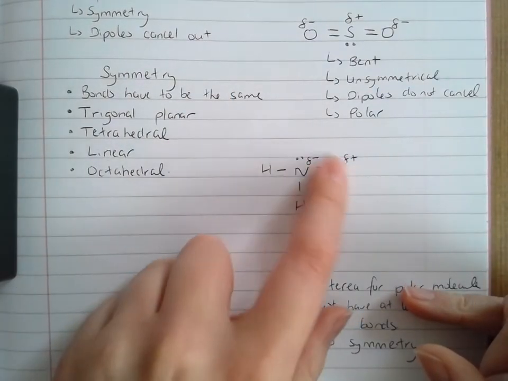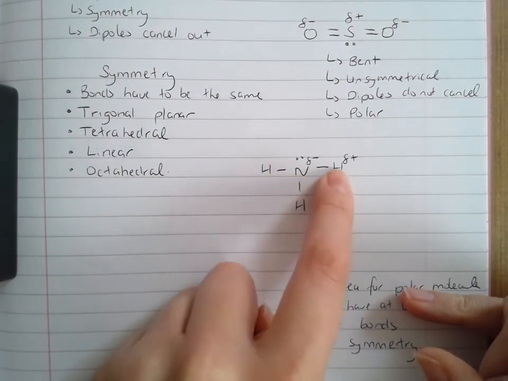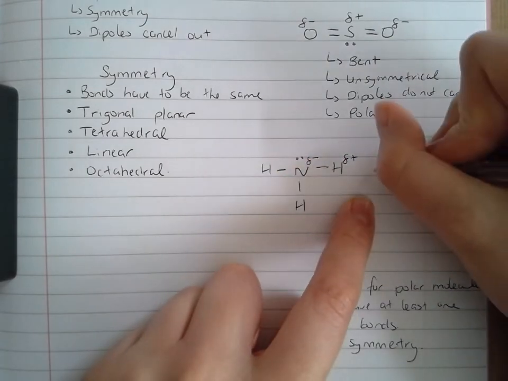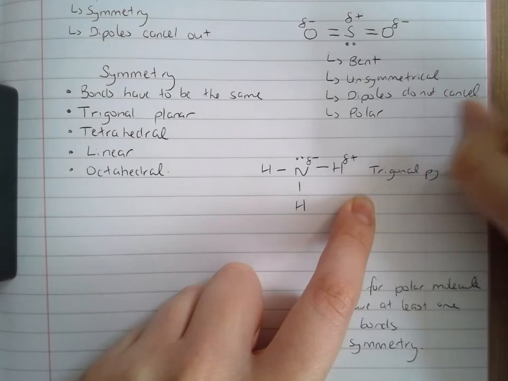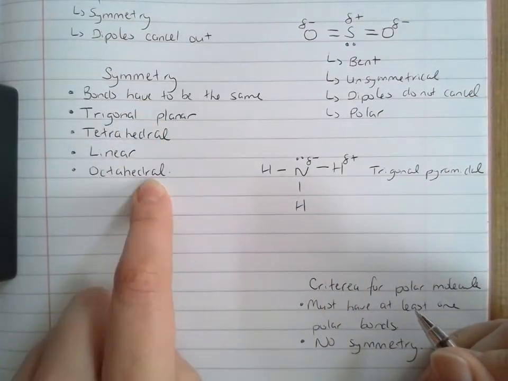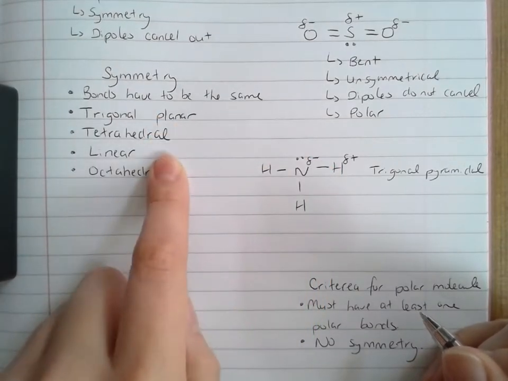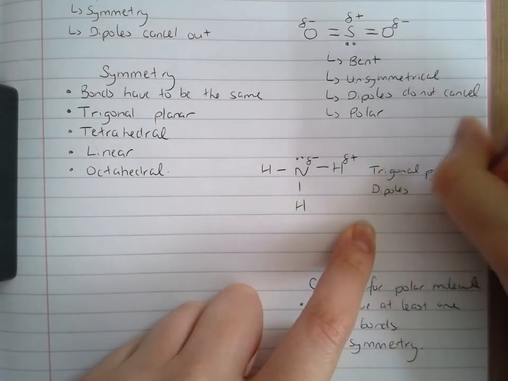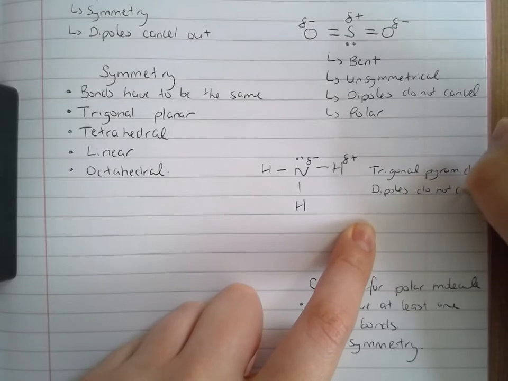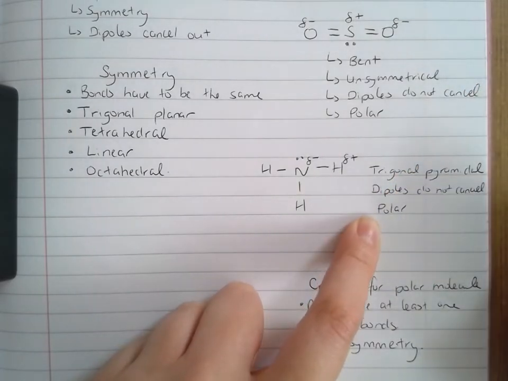Are all of my bonds the same? Yes. Is NH3 one of the following shapes? NH3 has 3 bond pairs and it's got 1 lone pair. This makes it trigonal pyramidal. Is trigonal pyramidal one of my symmetrical shapes? No, it is not. So although all of my bonds are the same, it's not a symmetrical shape. That means the dipoles do not cancel, and overall, it is going to be polar. I have got no symmetry. It's going to be polar.